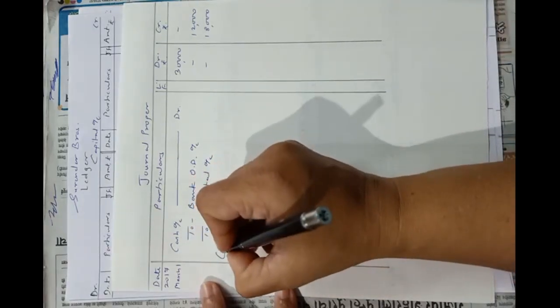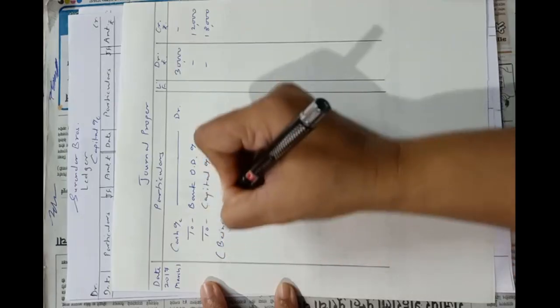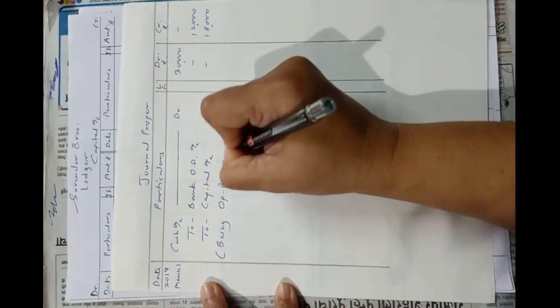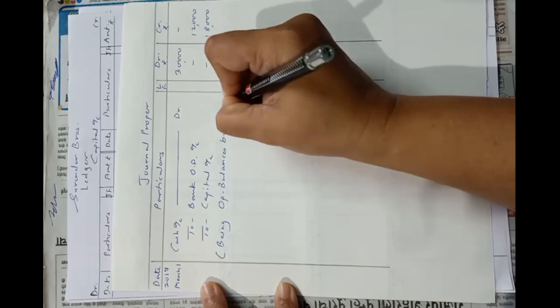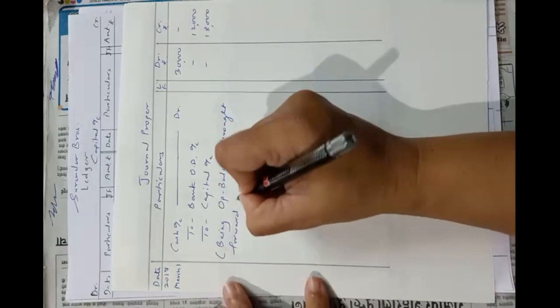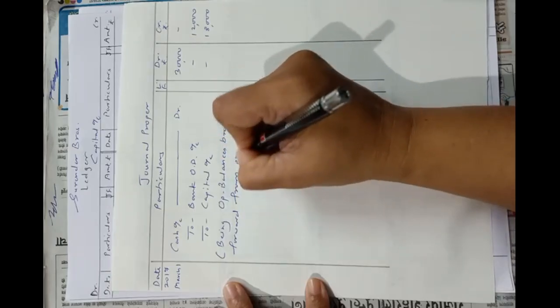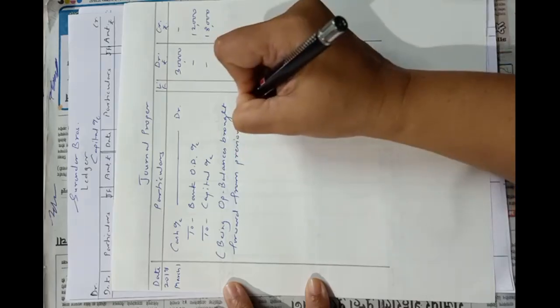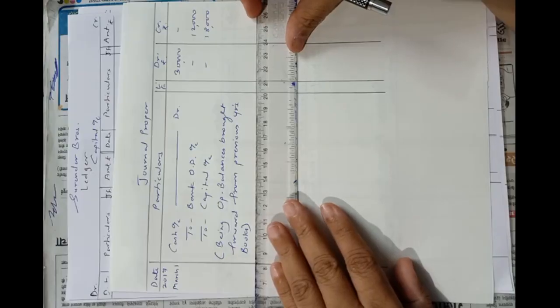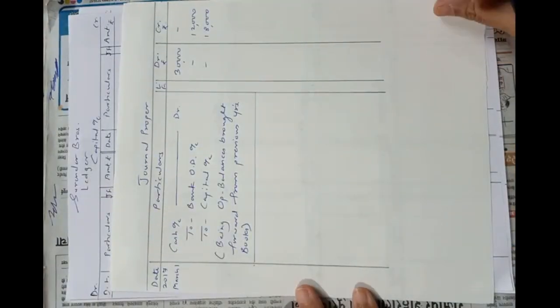Narration: being opening balances brought forward from previous year's books. Previous year's closing balances will be this year's opening balances, obviously. Okay, so we have passed this entry in journal proper.